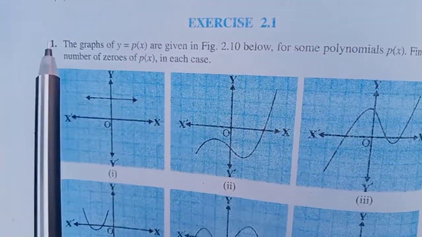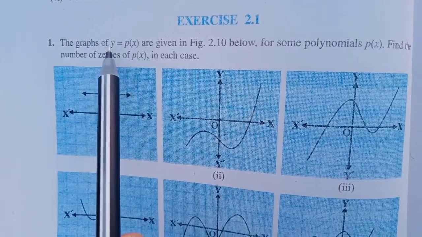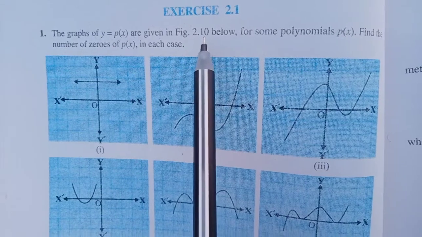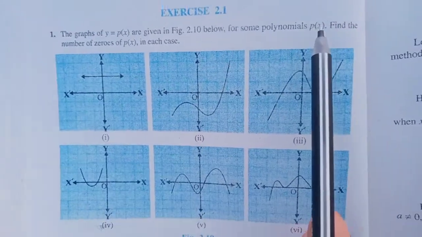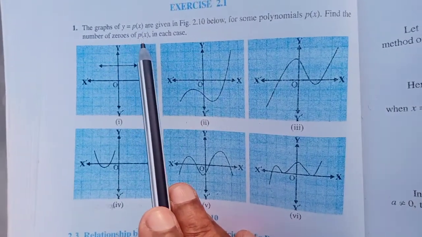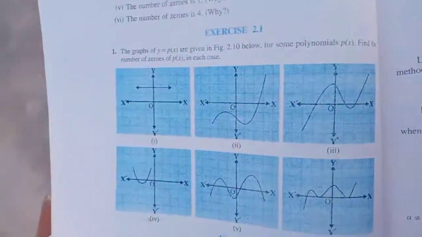Exercise 2.1 question: the graphs of y = p(x) are given in figure 2.10 below for some polynomials p(x). Find the number of zeros of p(x) in each case.